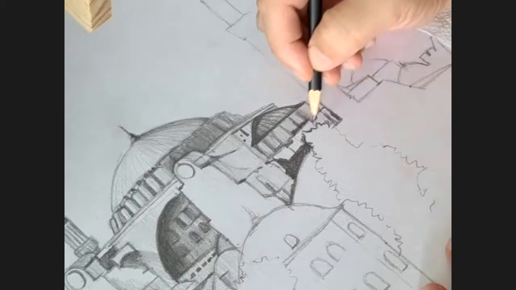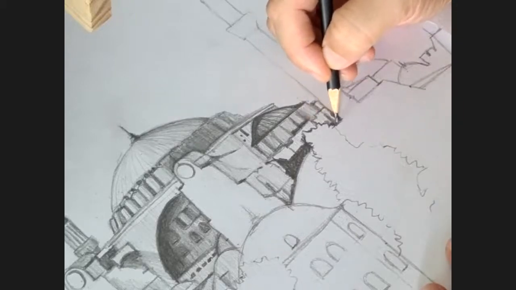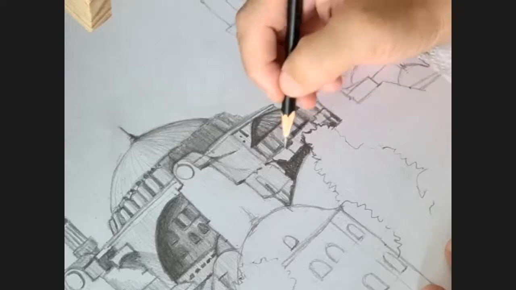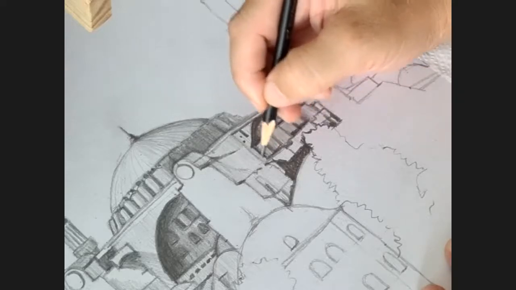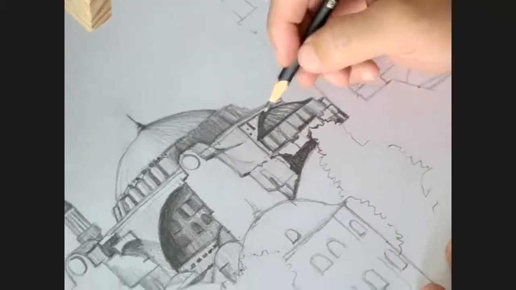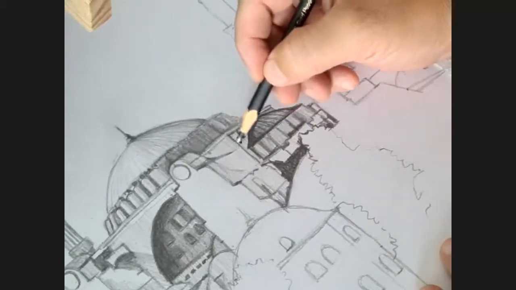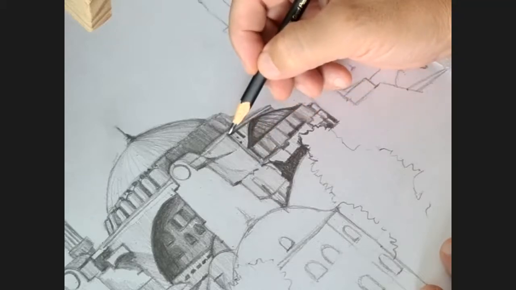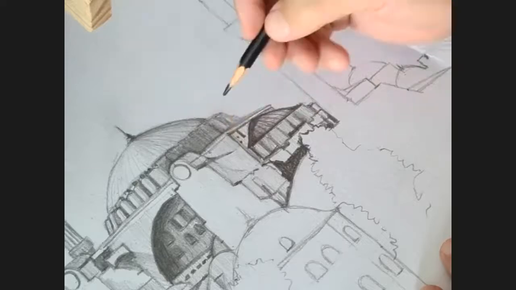So you hide whichever part is difficult for you to draw. On certain areas, on the edge, I make it a bit darker just to differentiate between this part and this part.